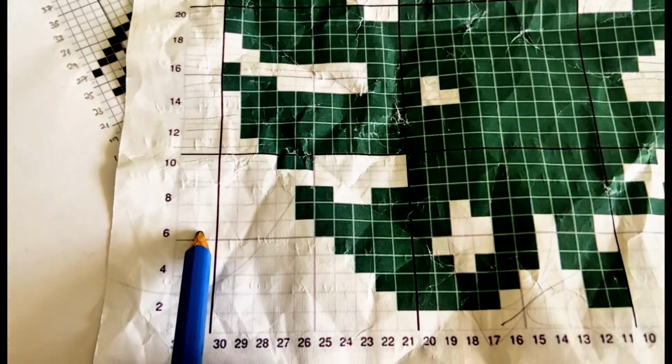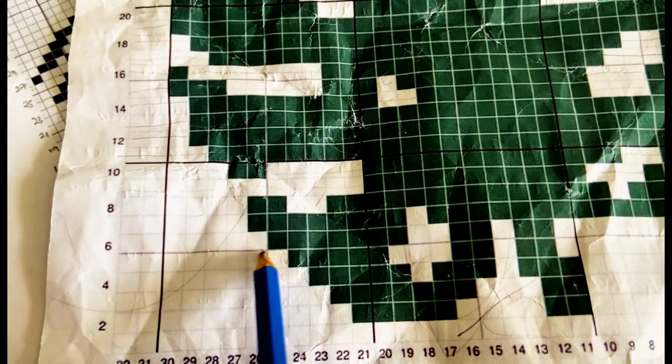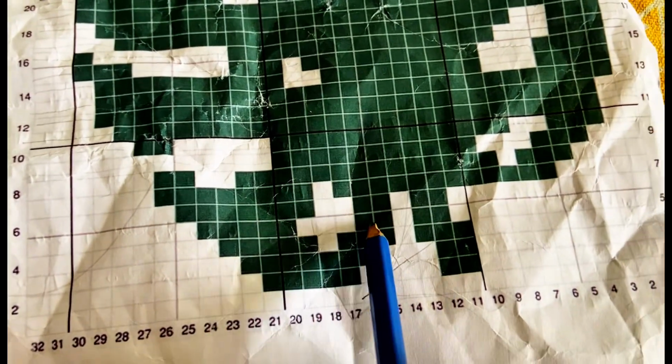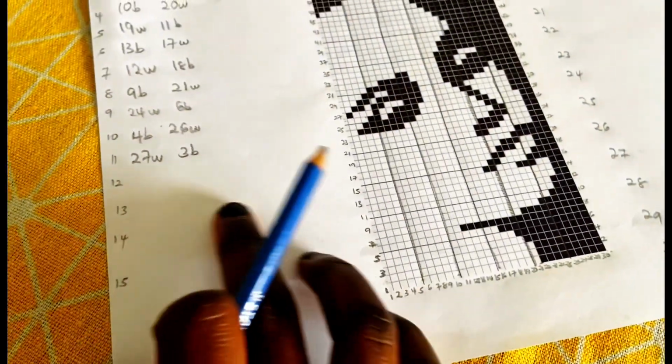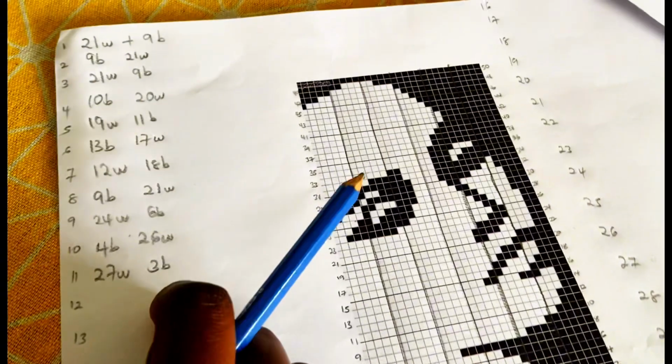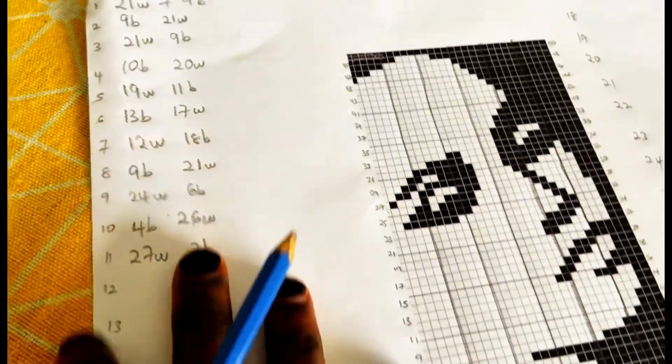If it's here, you start from here, you're like 2 white, 5, this is 7 white, like that. When you get here, 3 white, 2 green, 1 white, 3 green, like that. You count every box, and then you interpret it by writing it down. Then after that, that's when you start crocheting. So when you start crocheting, it becomes easier when you have everything written down.